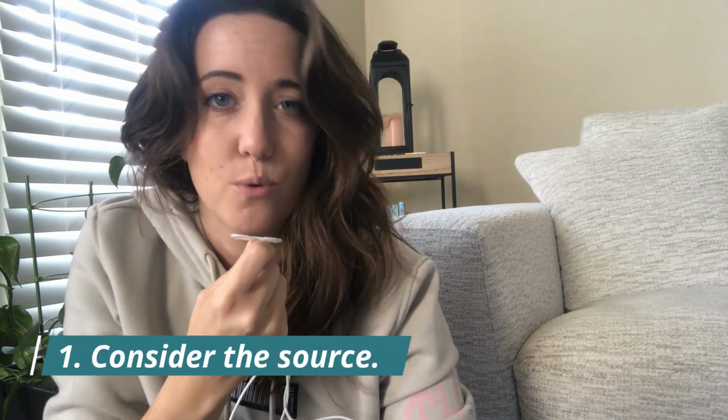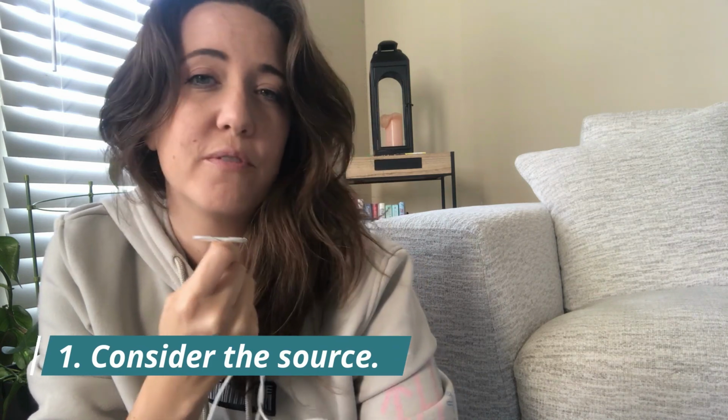Number 1, consider the source. Sites might try to spoof their URL address so that they appear to be affiliated with something more credible. For example, abcnews.com.co is not a credible site because it's not the actual URL for ABC News.